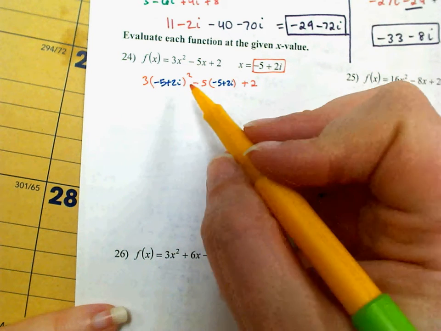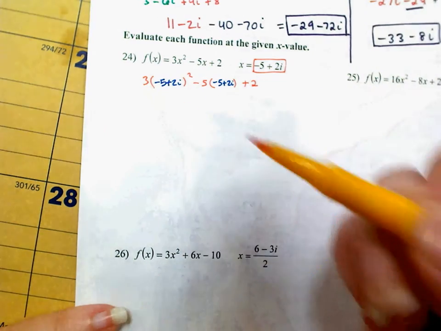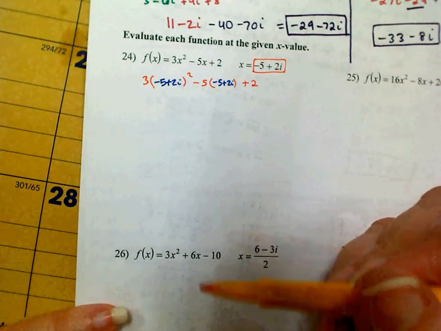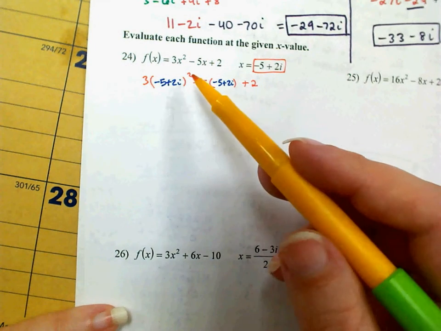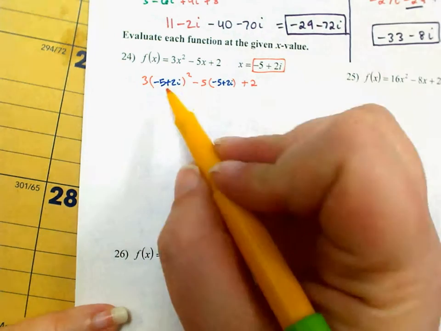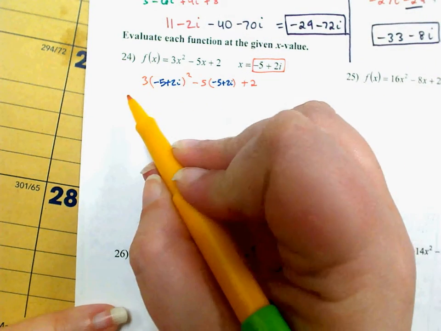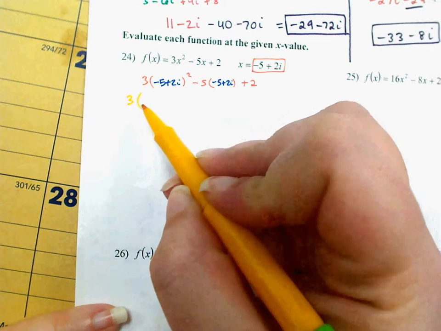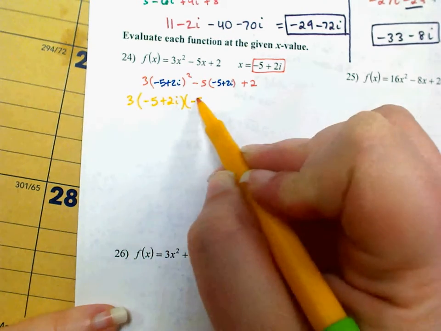Order of operations says I have to apply the power before multiplying, PEMDAS. Parentheses and exponent, so the exponent before I do that. So inside the parentheses, I've got to deal with this negative 5 plus 2i, and that's being squared. So I'm just going to rewrite it as 3 times negative 5 plus 2i times negative 5 plus 2i.